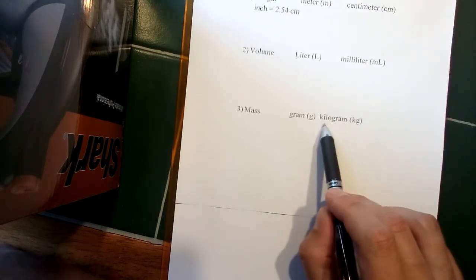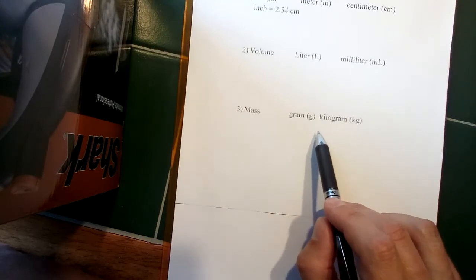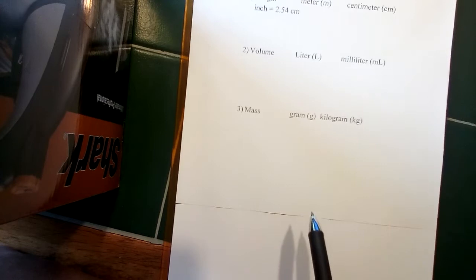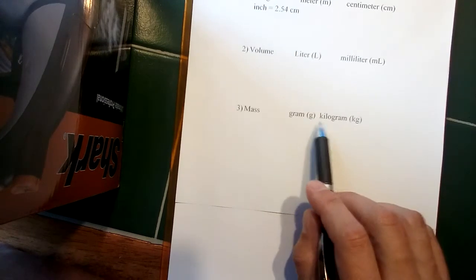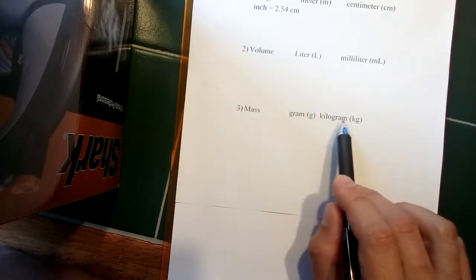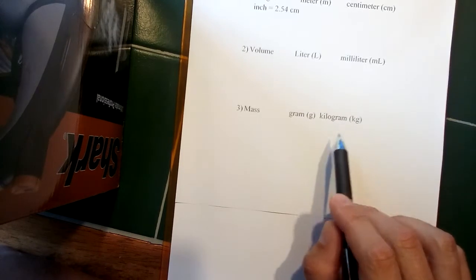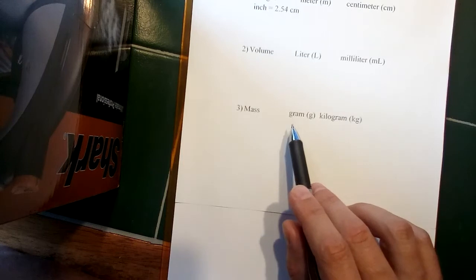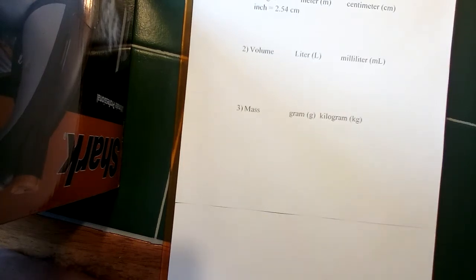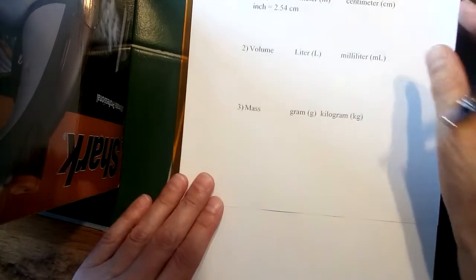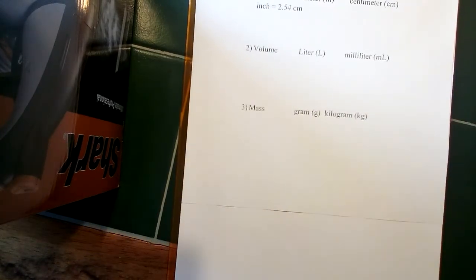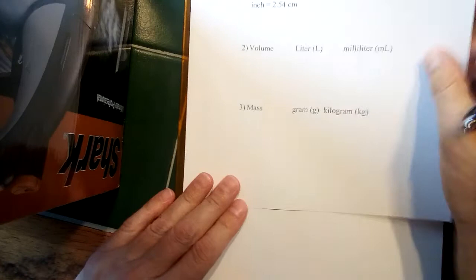So if we add a prefix kilo, this means 1,000. So a kilogram here is a larger unit than a gram. In fact, it's 1,000 times bigger. So there are 1,000 grams in 1 kilogram. So someone who weighed 100 kilograms would weigh 100,000 grams, right? 100 kilograms sounds a little bit better in terms of how much you weigh and maybe whether you're allowed to eat some cheese or something like that. All right, moving on to another page here.